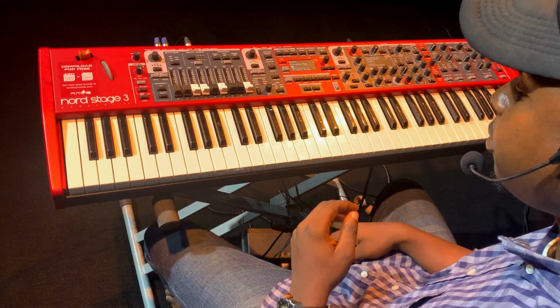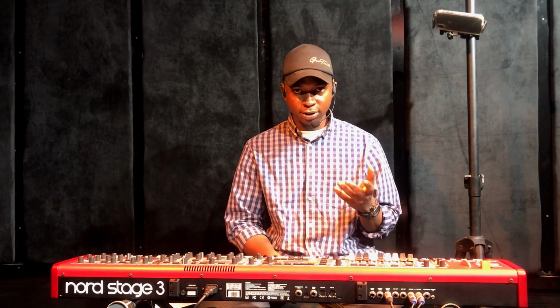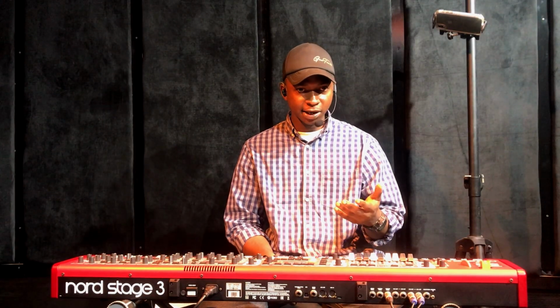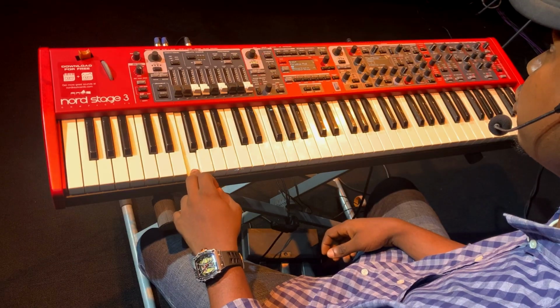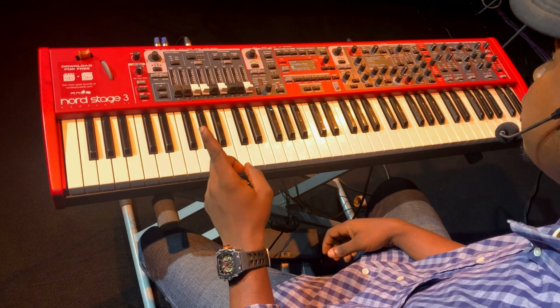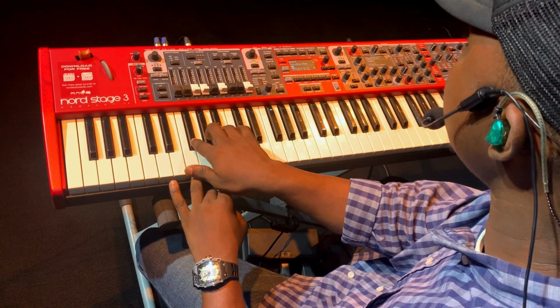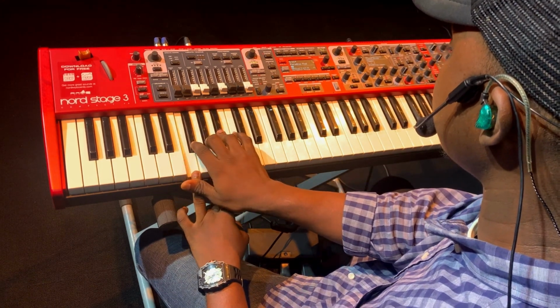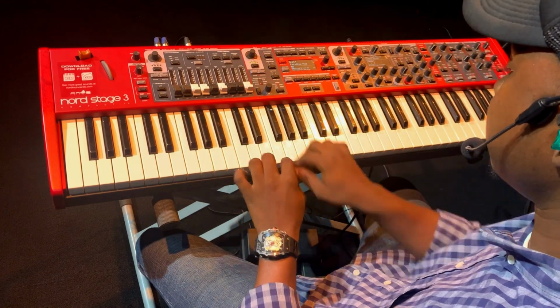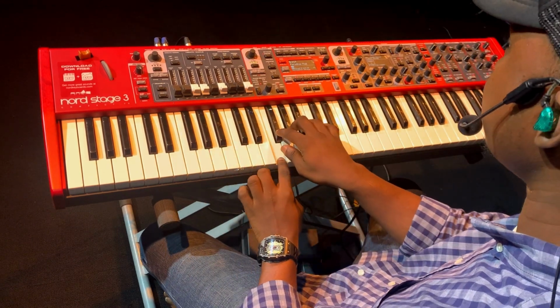Good. Now, another one that you can easily identify is the F note. The F note is usually before the 3 black notes. The white note before the 3 black notes is usually the F note.